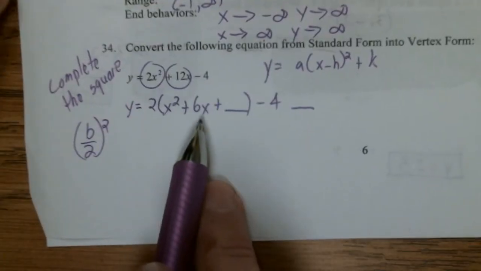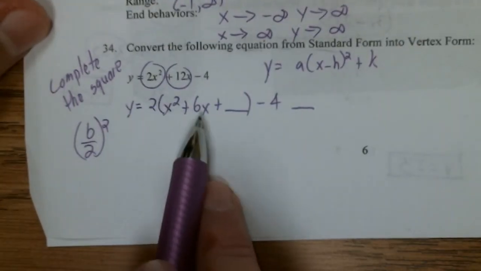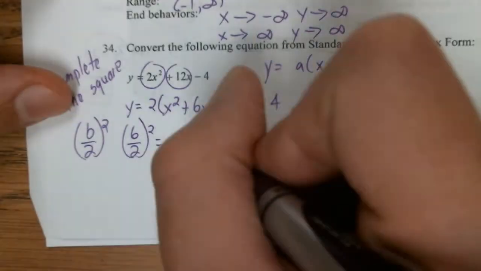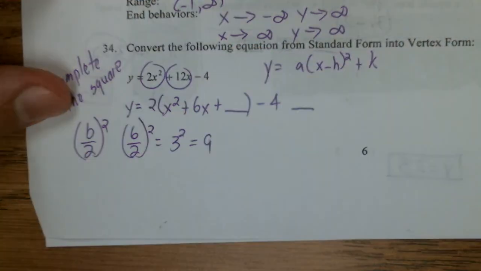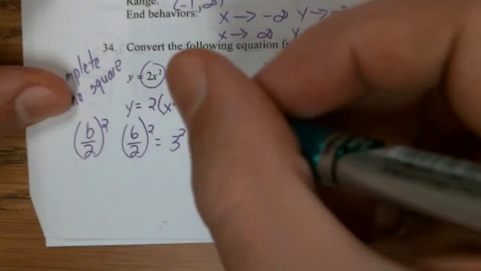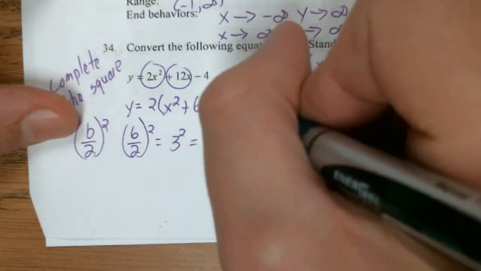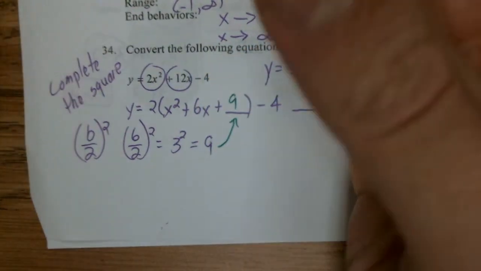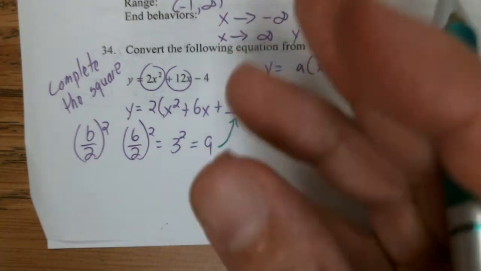Half of b squared. That's how you complete the square. I'm going to take half of my middle term. That's my b. This is my a. Half of 6, last time I checked, is 3. 3 squared is 9. Let me do this in green. So I'm going to put a 9 in that blank.